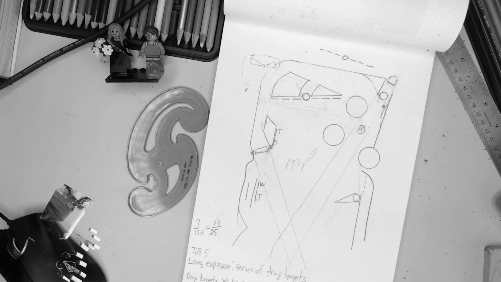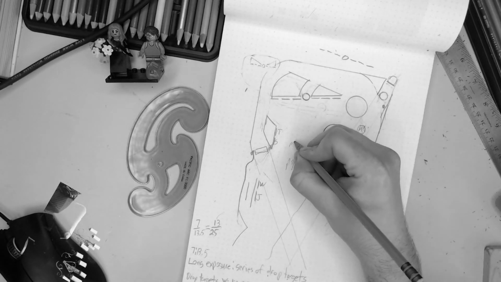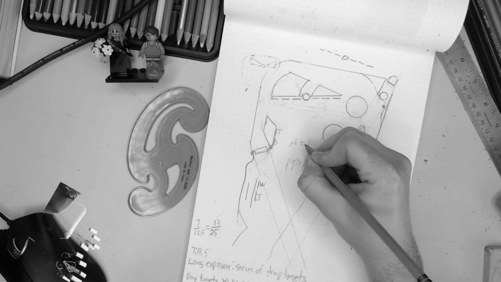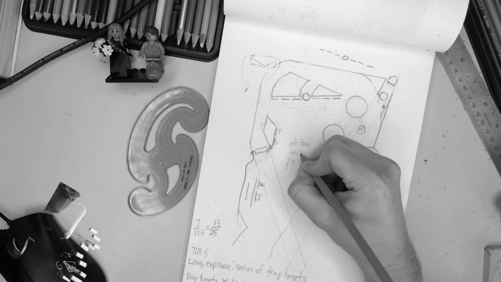But especially the idea of something popping up during multi-ball. Like a bash target that pops up during multi-ball. MB bash target pop-up.